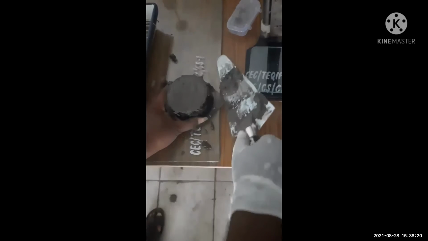Level the top surface of the mold properly. You can do it with the help of a spatula.